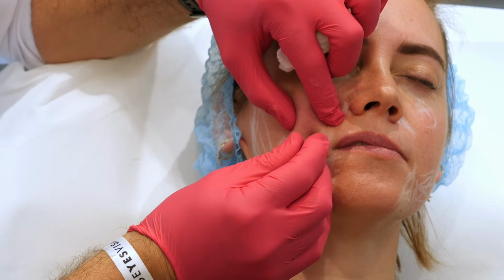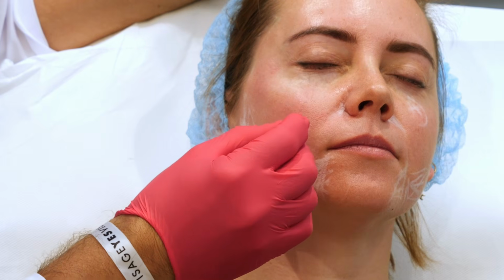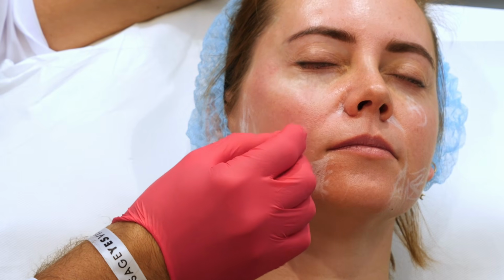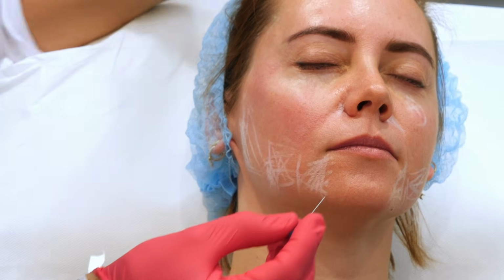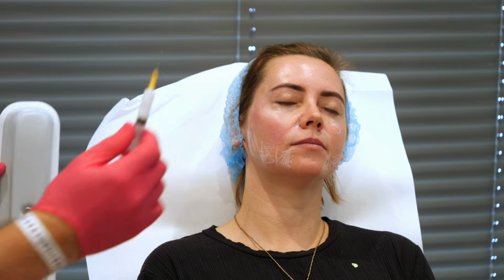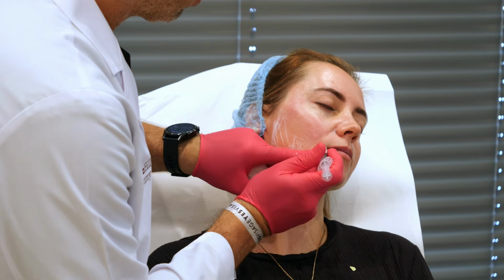Only the vessel. Wait a few seconds to enlarge the skin. Another 2 cc from the entry point.